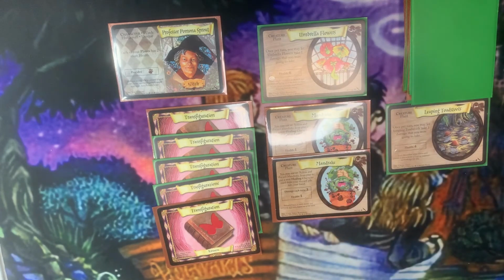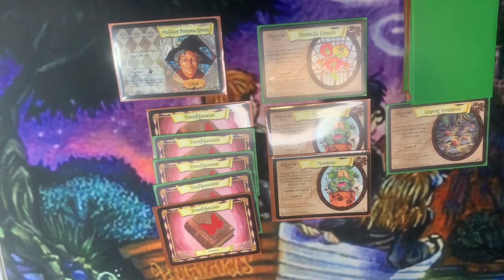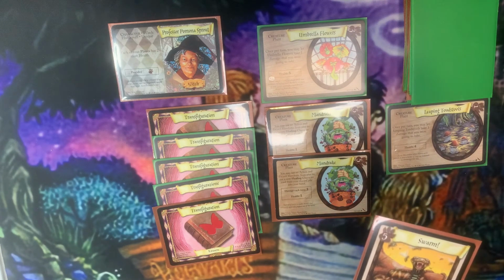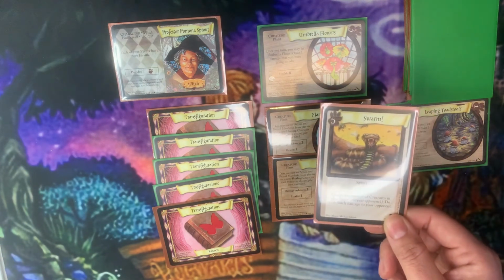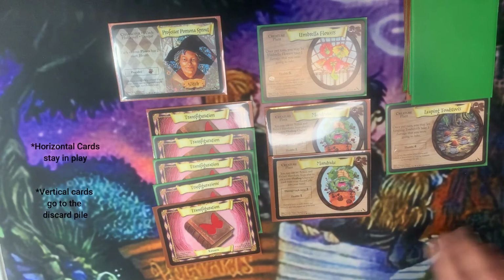Let's assume that my opponent is also playing a creature deck and has 4 as well. That's 1, 2, 3, 4, plus theirs that they have in play. That's a total of 8 damage that my opponent would do. After I play a spell card, it goes into the discard pile. It does not stay in play.